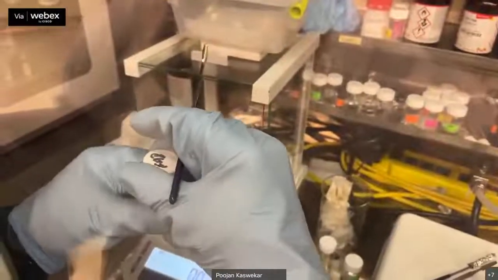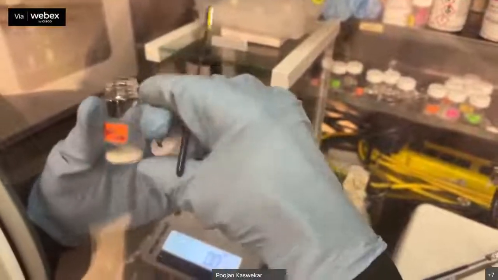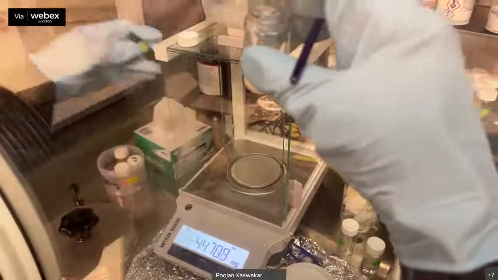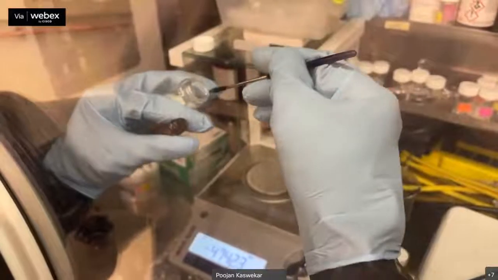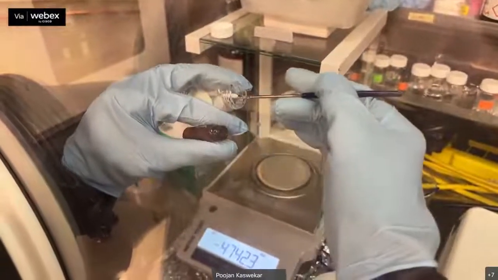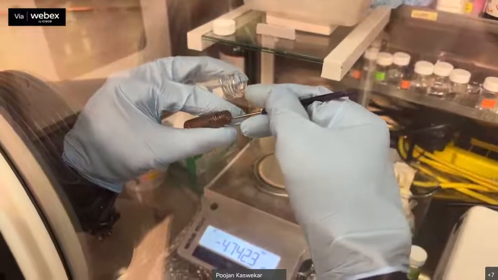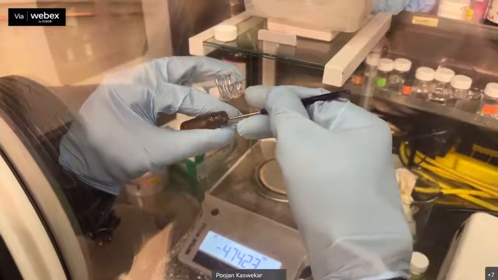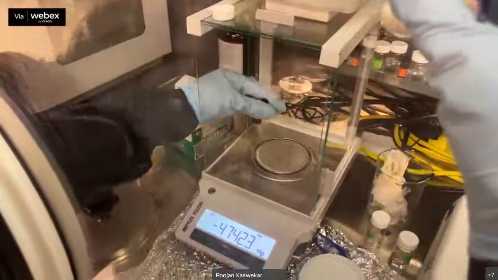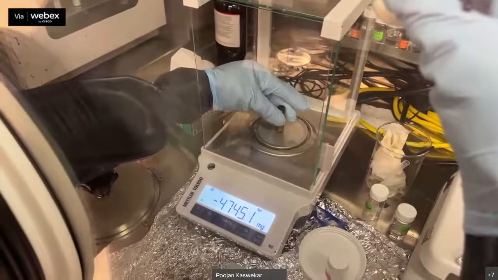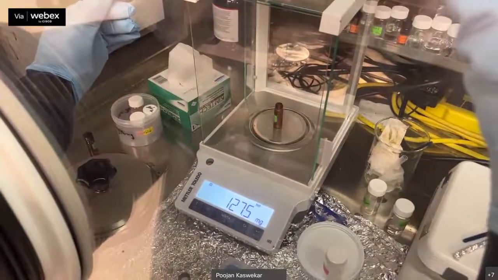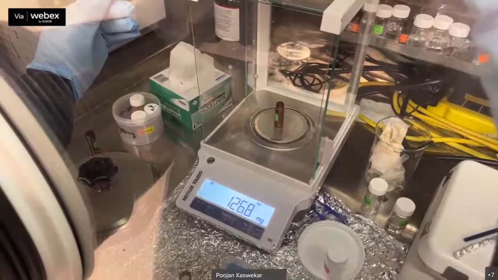So FEI is ammonium iodide, which is used for tin-based perovskite solar cells. So the weight right now is 126.8 mg.